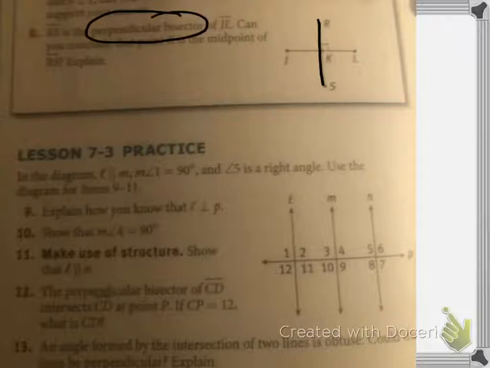Perpendicular bisector. So a perpendicular bisector, it's a line. First let me explain to you what perpendicular is. Perpendicular is like this. Right? These are perpendicular lines. And it could be at an angle too. What perpendicular means is that they form exactly the corner of a page, or the corner of a book, 90 degrees. That's what all these are, perpendicular.